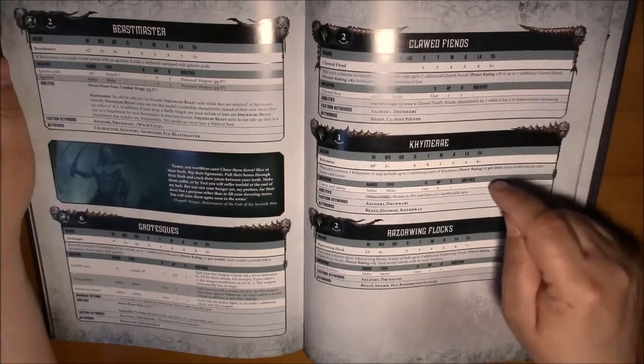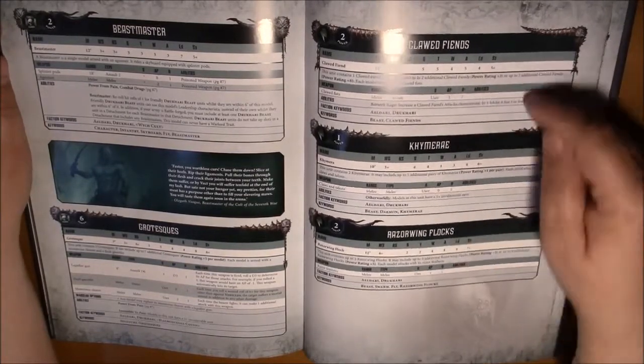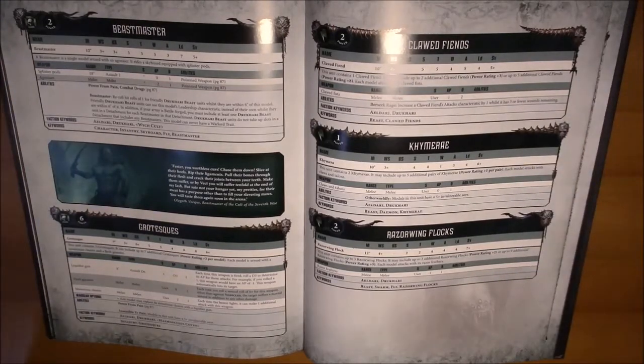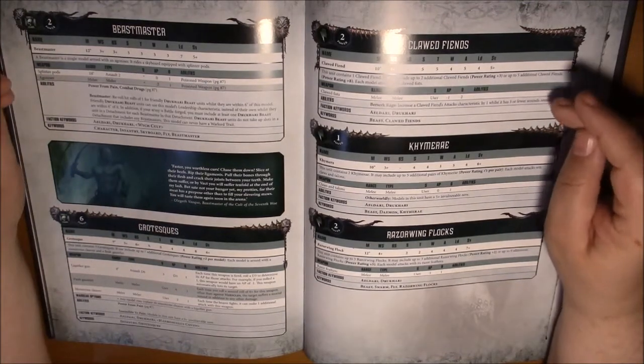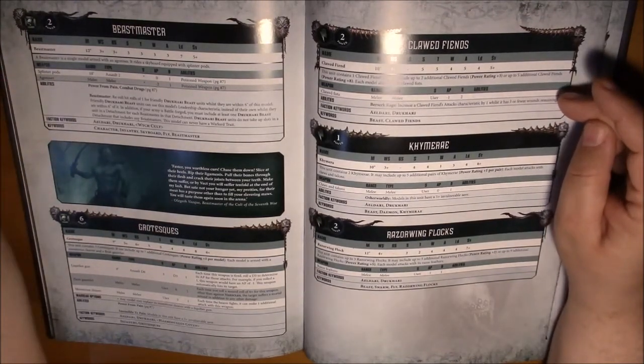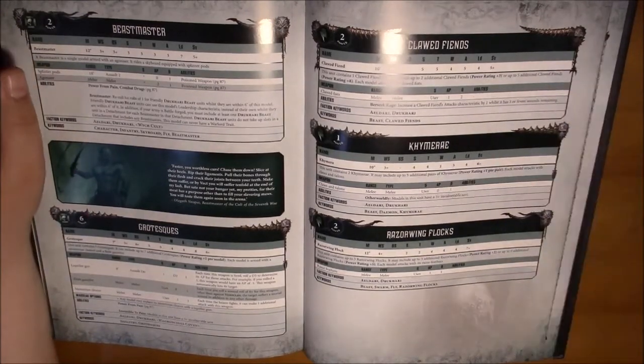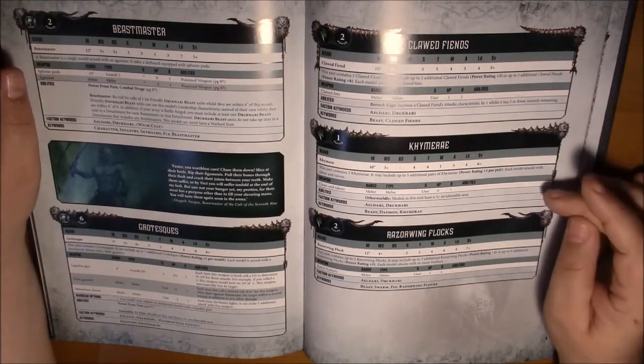But what's neat is now you can have any mix of these three separate units. You no longer have a combined unit, which is nice, because you can have just a Clawed Fiend unit, up to six I think it is total, yeah. And that's a pretty intense close combat build.